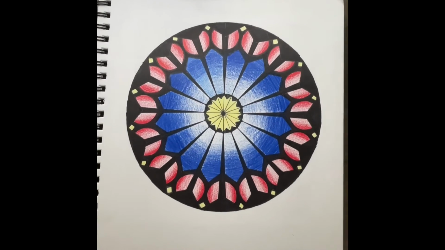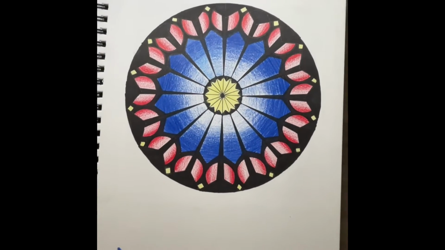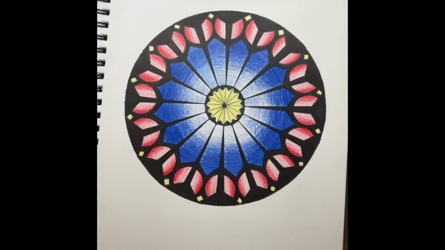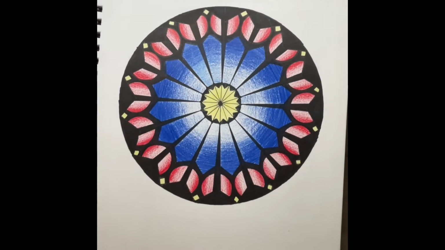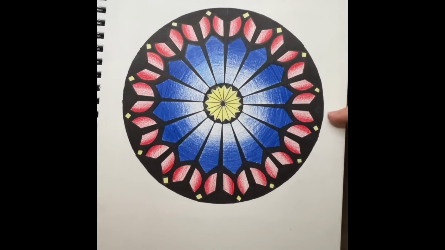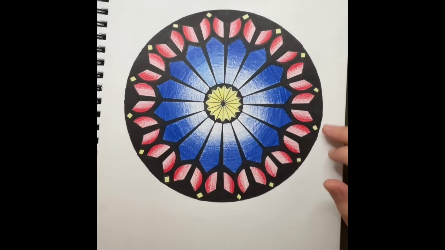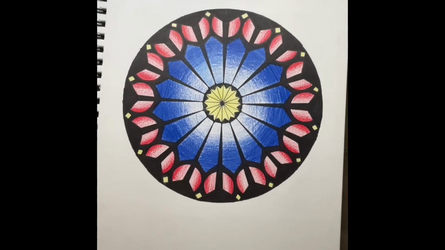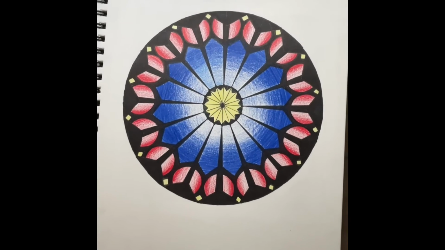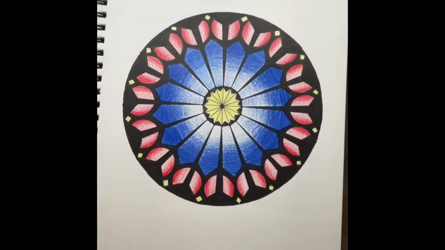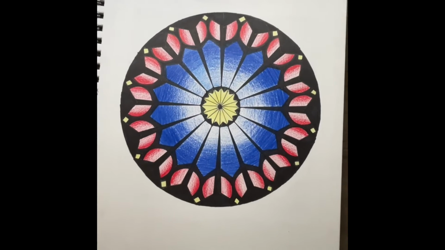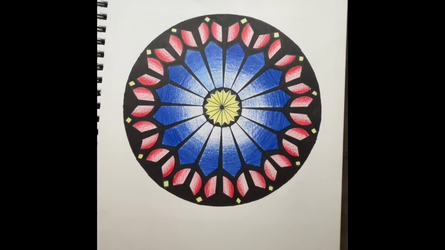I was inspired by these colors from some of the picture examples that I found online, a lot of reds and blues. I didn't want to leave these spots white as I saw in a lot of examples, so I did color them yellow just to give them a little bit of color. I just didn't want to leave them white like some of the examples were shown.